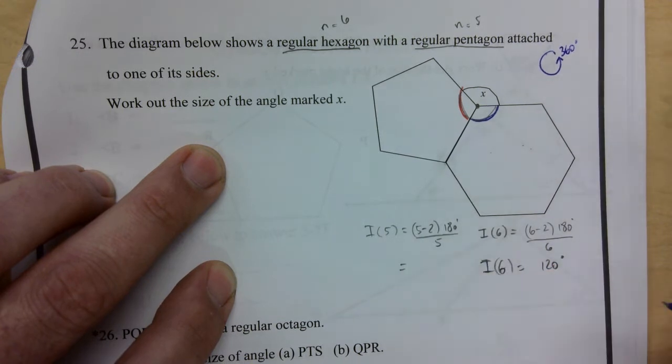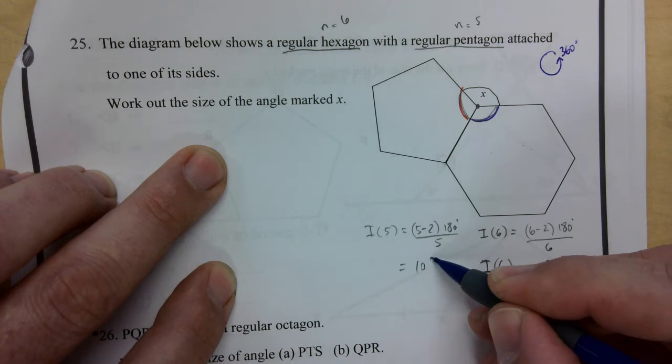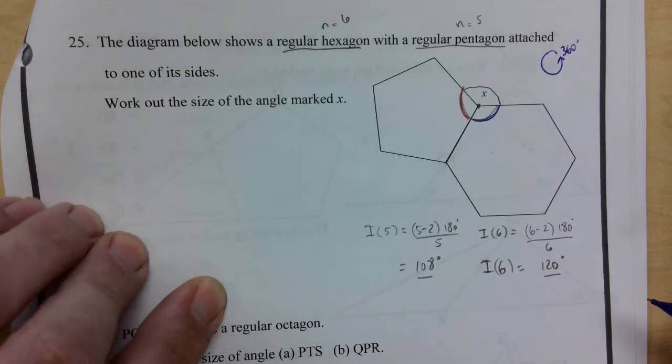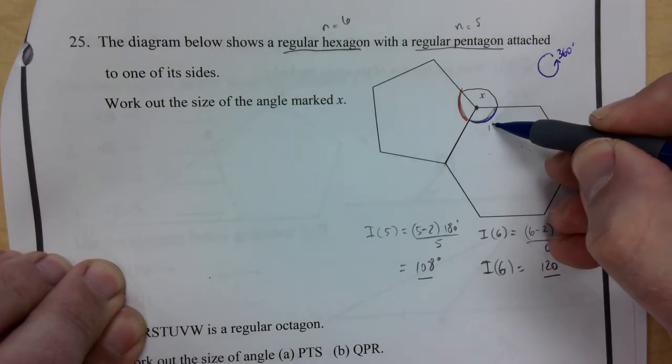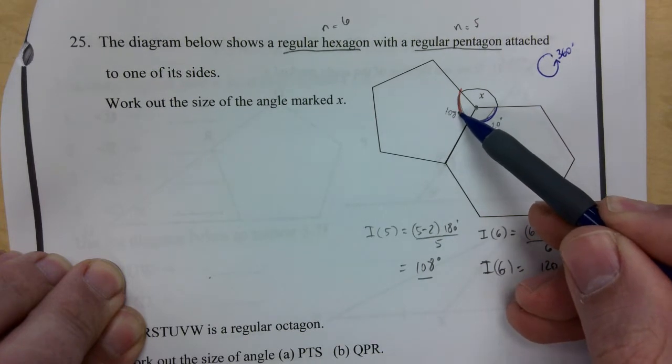Some of you got a decimal, that's 120 something. I always need to double check. 3 times 180 divided by 5 is 108. So you got 108 and 120. Okay, so this is 120 here, the interior angle, and this is 108.